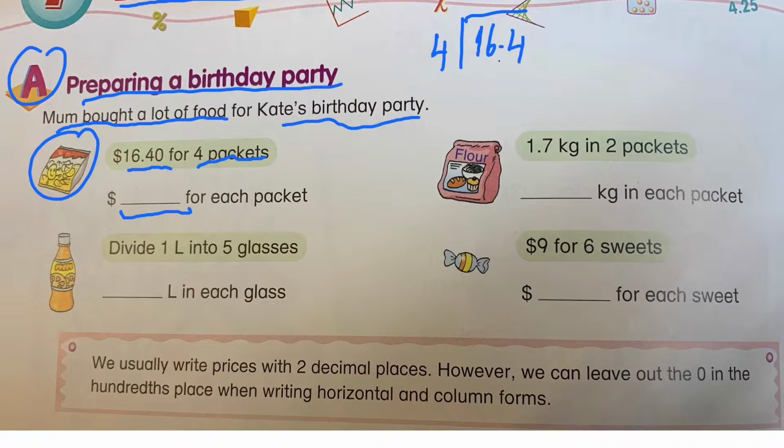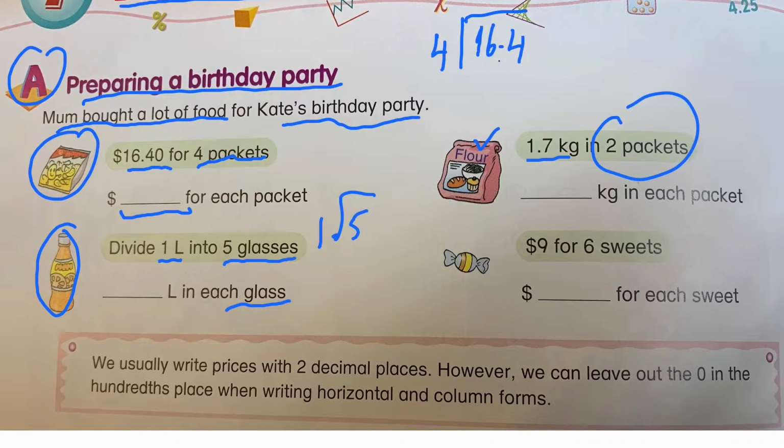In the second example we have juice, and 1 liter is for 5 glasses. So in each glass, how many liters of juice are there? To find it, we need to divide 1 by 5. In the third example, we have flour, and it is 1.7 kilograms for 2 packets. In each packet, how many kilograms are there? To find it, we need to divide 1.7 kilograms by 2.